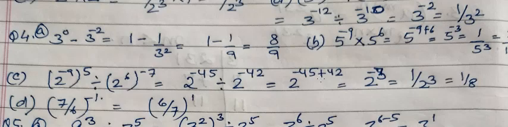That means the two minus signs will come together, and the result comes out to be plus, and the 2 raised to the power of -3, which is equal to 1 upon 2 cubed, which is equal to 1 upon 8.